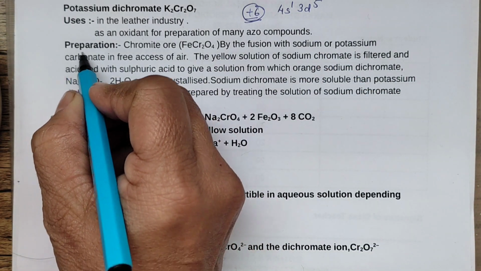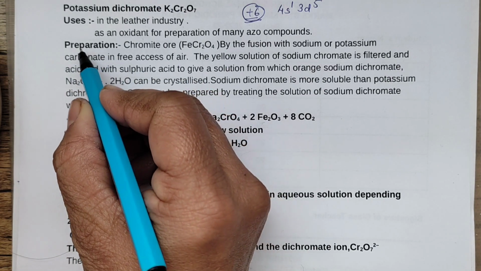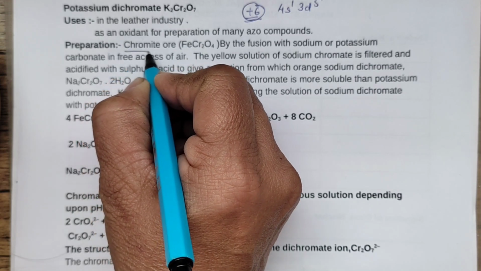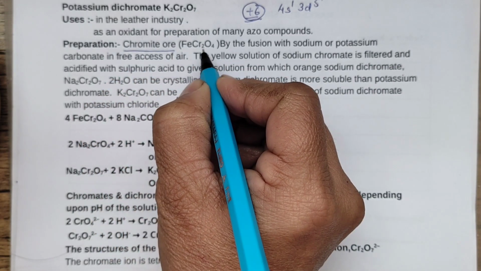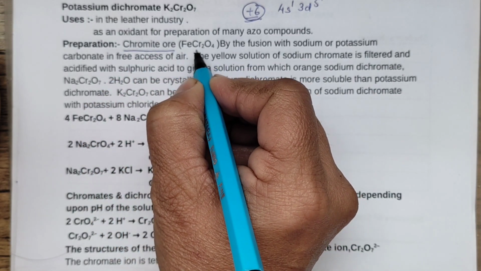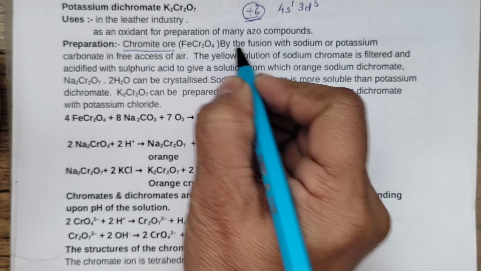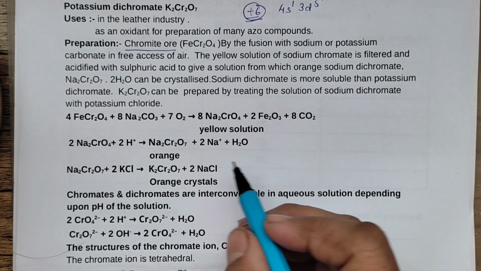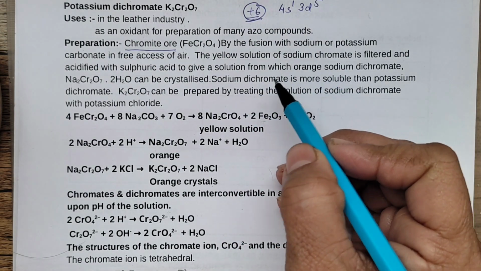The next important topic is the preparation. Preparation of potassium dichromate from chromite ore. If you are asked, chromite ore is FeCr2O4. If you remember these three equations it is fine, but otherwise I just wrote here what is happening in it.